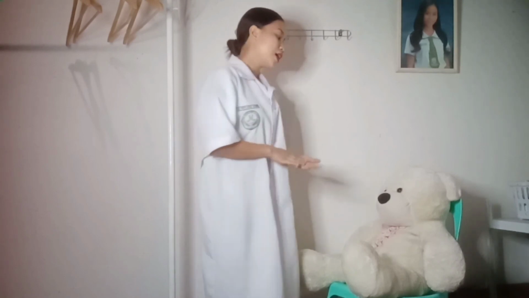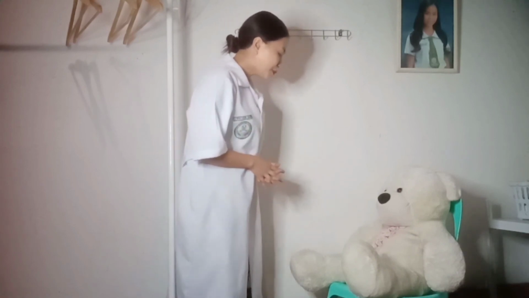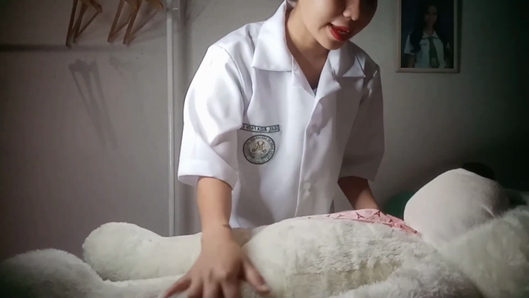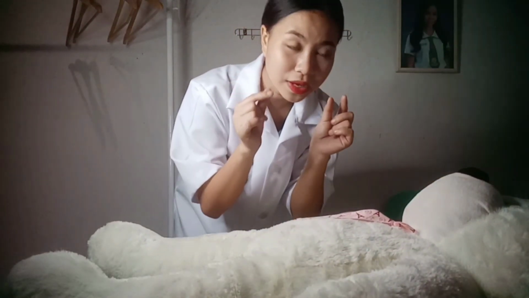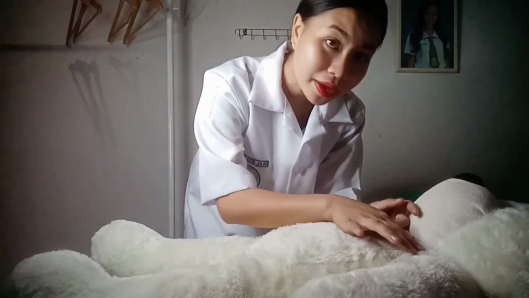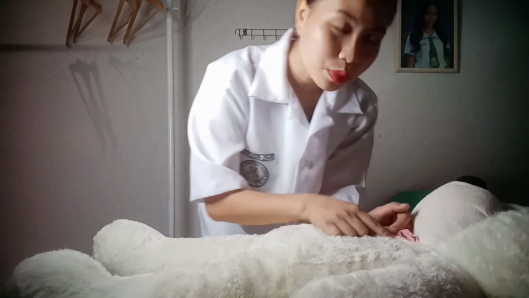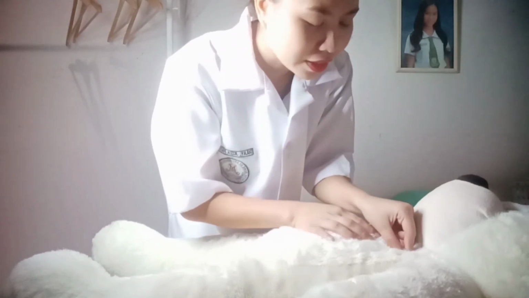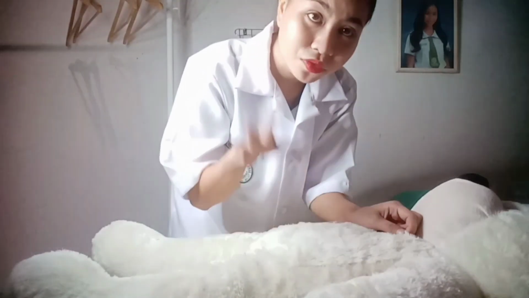Next, we will be noting the turgor and mobility of the skin. So first, we will be asking our client to lie down. So ma'am, can you please lie down? Okay. So, we will let our client lie down, and then using our two fingers, we will pinch the clavicle of our client. Since our teddy bear doesn't have any clavicle in here, we will assume that this is the clavicle. So we will pinch the clavicle and take note of mobility and turgor.